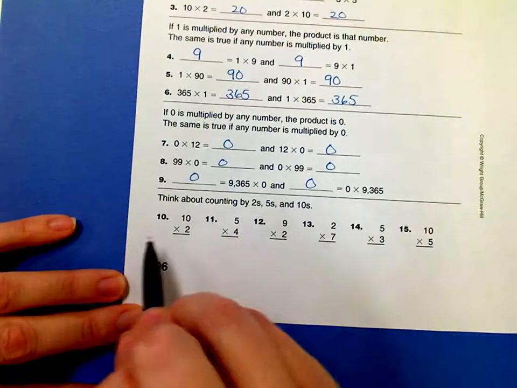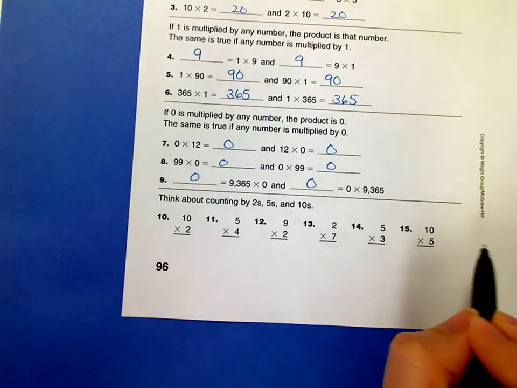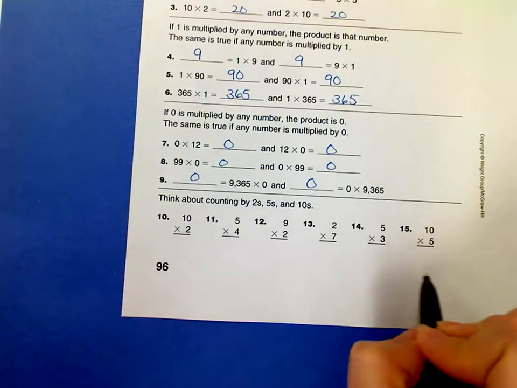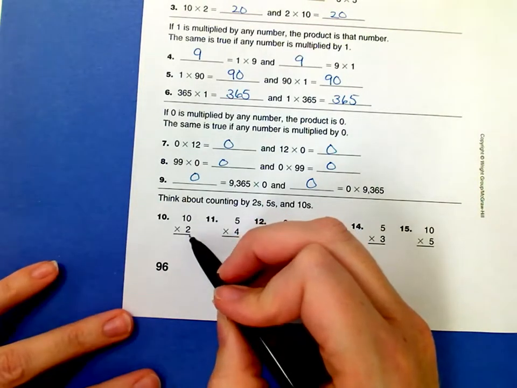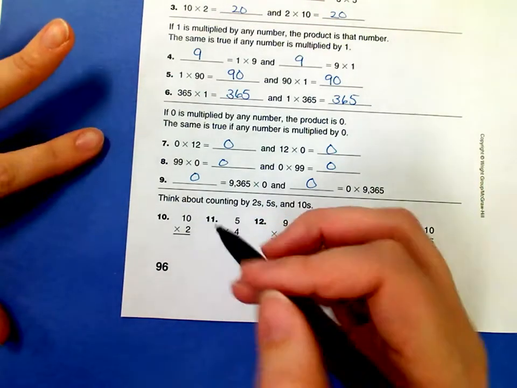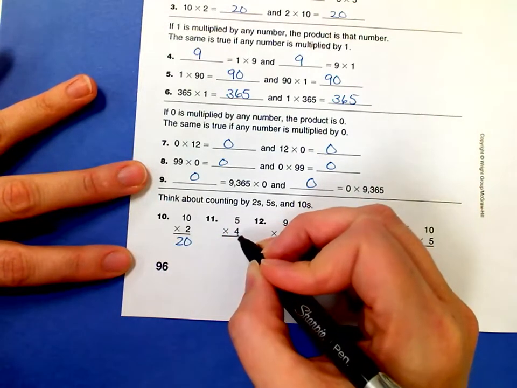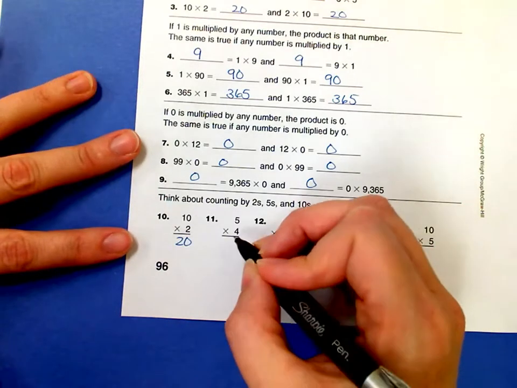Down on these, on 10 through 15, they should be able to use some skip counting that they've learned coming up through the grades, counting by 10s, by 5s, by 2s, and that should help them with 10 through 15. So 10 skip counted twice is going to be 10, 20. 5 times 4, so I'm going to count by 5s 4 times: 5, 10, 15, 20.